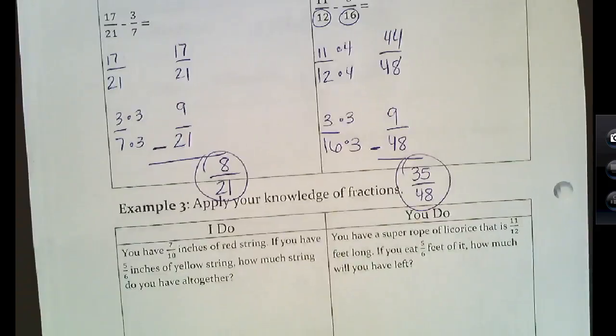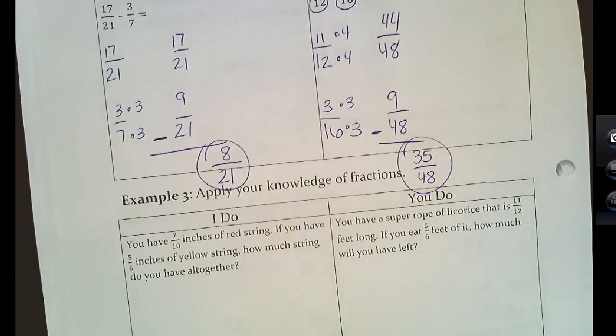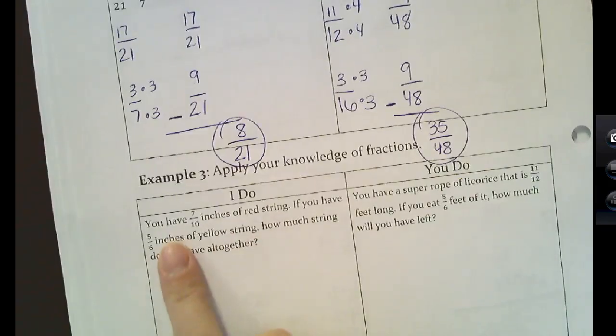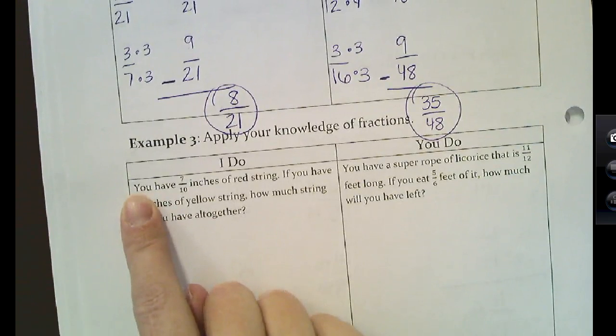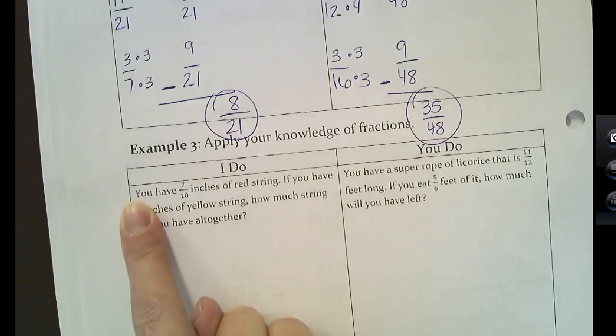All right, now we're going to do example 3. 2 more and then homework time. For this first one right here, take your pointer finger, put it underneath the word you for me, please. So put your pointer finger under the word you, and we're going to read this out loud together.